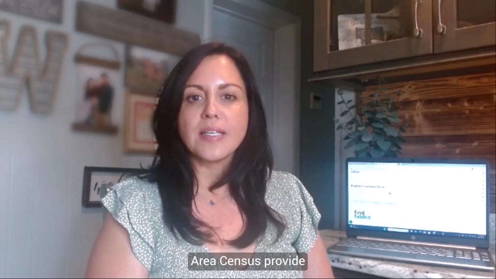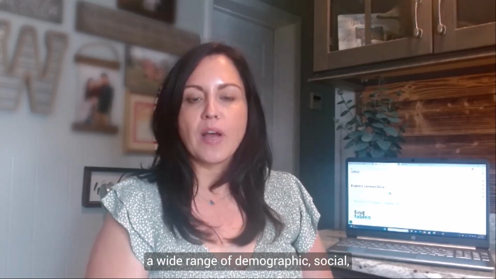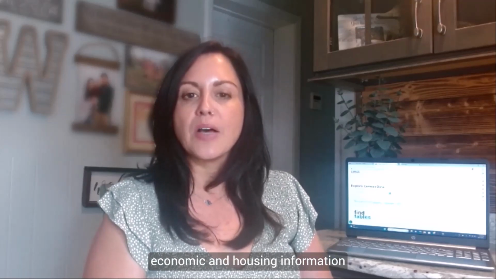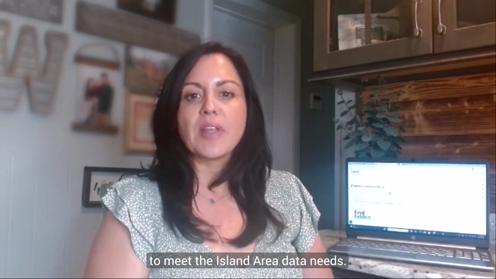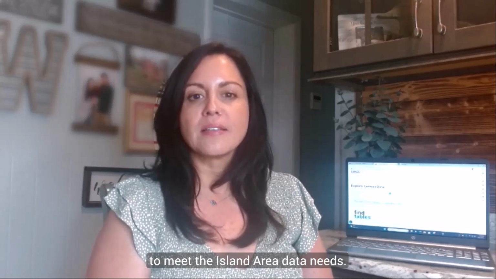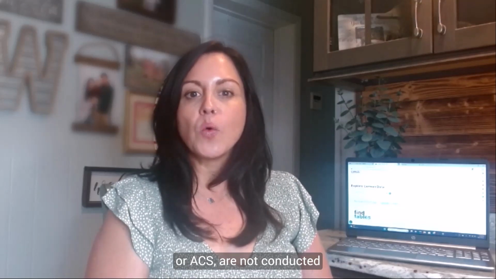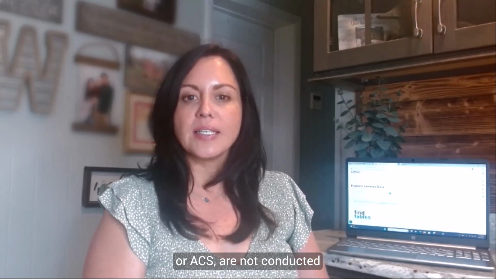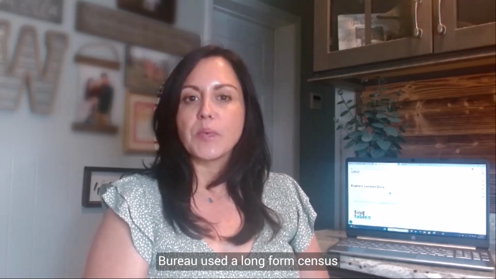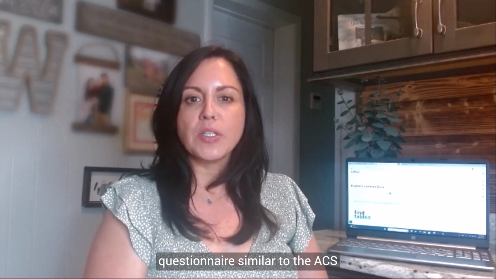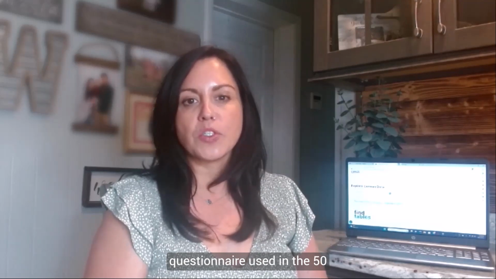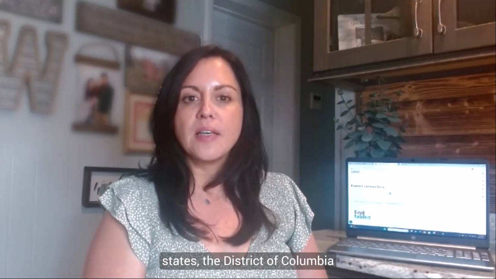The 2020 Island Area Census provide a wide range of demographic, social, economic, and housing information to meet the island area data needs. Other surveys, such as the American Community Survey, or ACS, are not conducted in the island area. Therefore, the Census Bureau used a long-form census questionnaire similar to the ACS questionnaire used in the 50 states, the District of Columbia, and Puerto Rico.